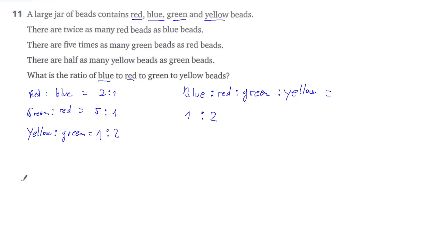So I can make another ratio which will be totally the same as this one by just multiplying both of these by 2. So I will have 10 to 2. Why am I trying to do this? I'm trying to make red and red the same, like 2 and 2, so I can connect them. Now, 5 to 1 is the same as 10 to 2. Well, this will be 2 to 10 because it's the opposite, not green to red, but red to green. And then we have yellow to green is 1 to 2.